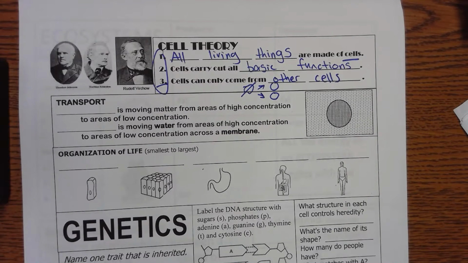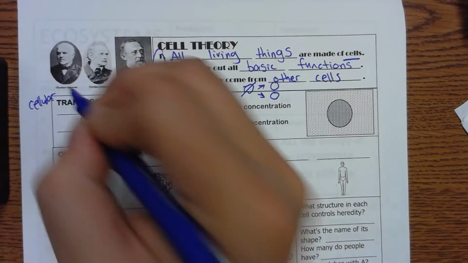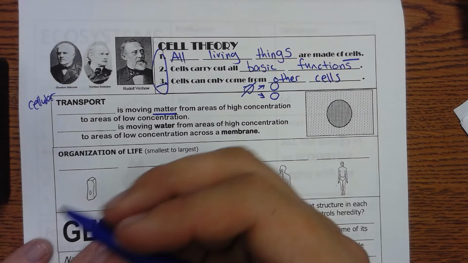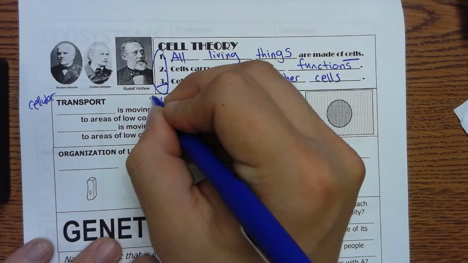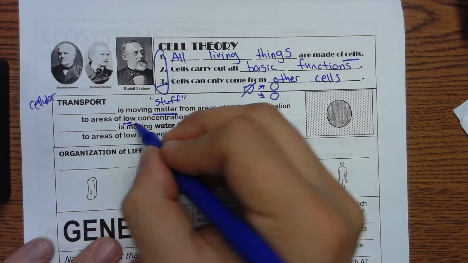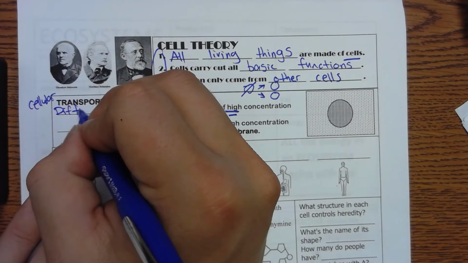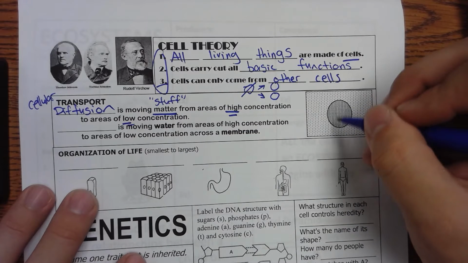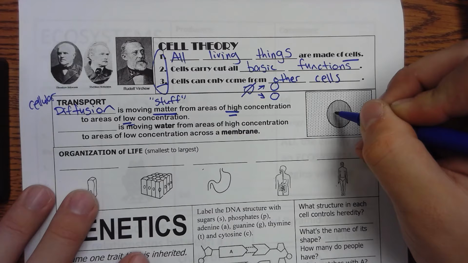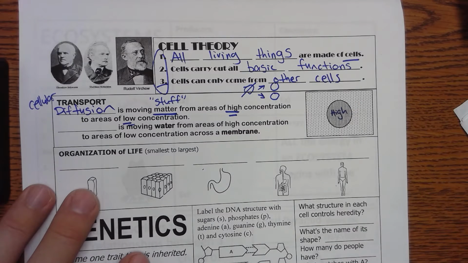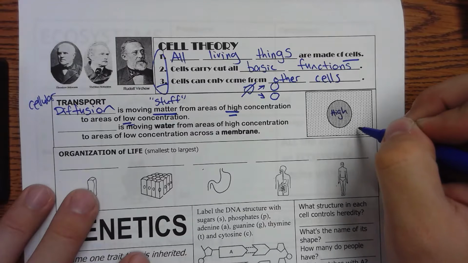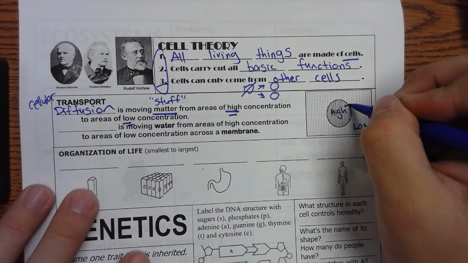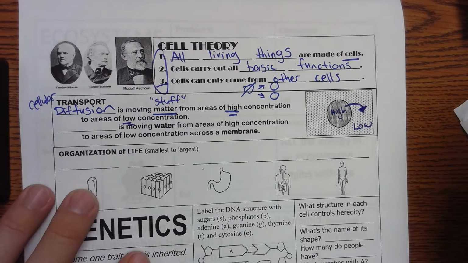Okay, there are 2 types of cellular transport that you need to be aware of. The first one is moving matter, like just stuff, from an area of high concentration to an area of low concentration. This is called diffusion. So if I have like this over here, in here this is high concentration, because everything's so tightly packed. And out here they're kind of farther spaced out, so this is low concentration. So when the stuff in here goes from an area of high concentration to this outside area of low concentration, we call that diffusion.